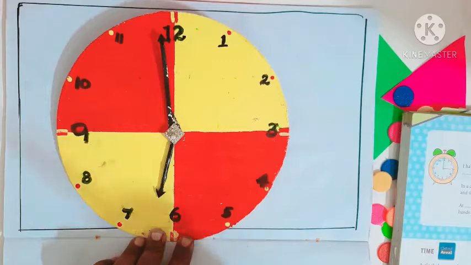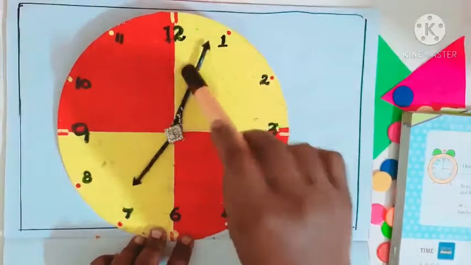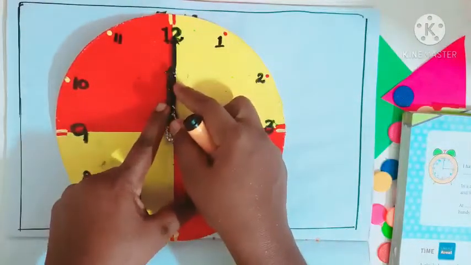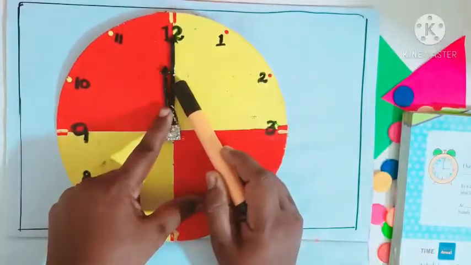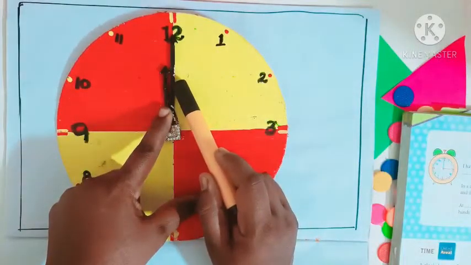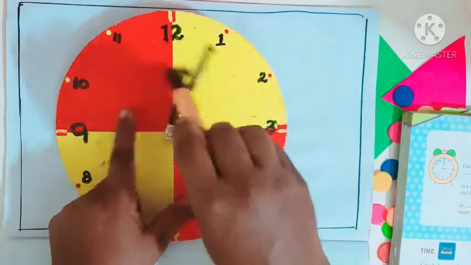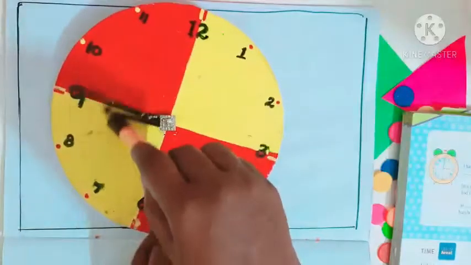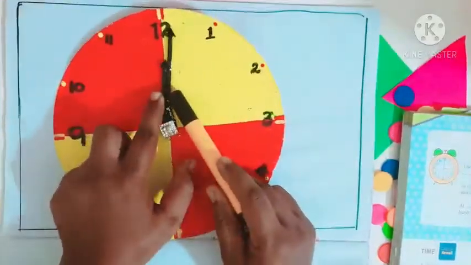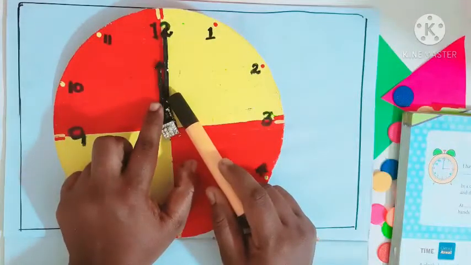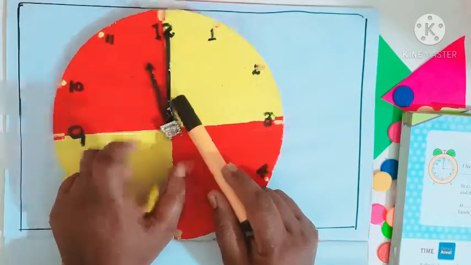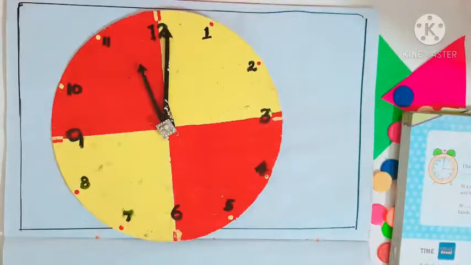This clock will make 2 rotations. This is 12 o'clock. Imagine it is your lunch break at 12 o'clock. From this time it moves, and again it comes to 12 o'clock at midnight. Midnight is 12 o'clock. Understand? Fine. Now we are going to see your time.